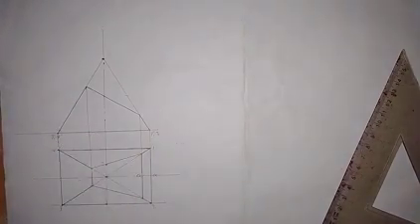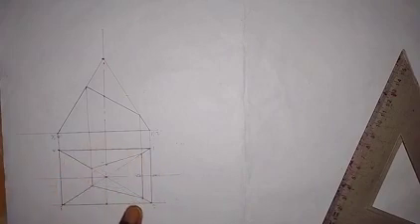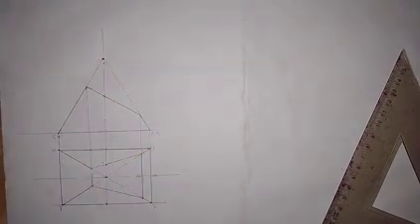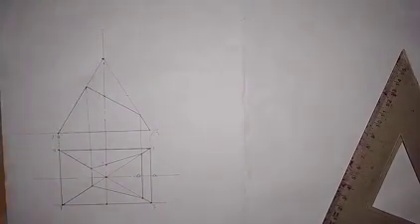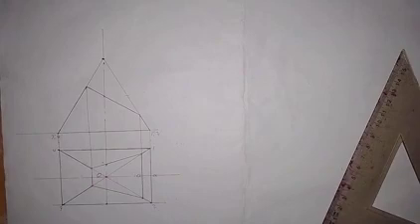Now, the next thing we need to do is find the true length because of how this base is positioned. This line here is not the true length. If you have watched my video on true length, when the base of a pyramid is positioned in this form, this line will not be the true length. So how can we find the true length? I'll call this point O here.